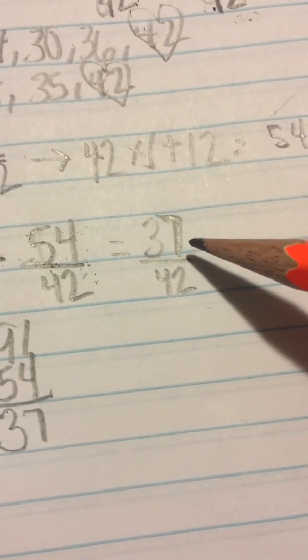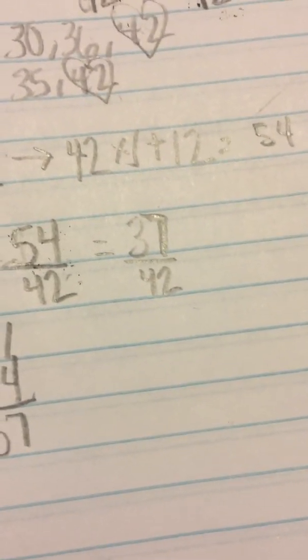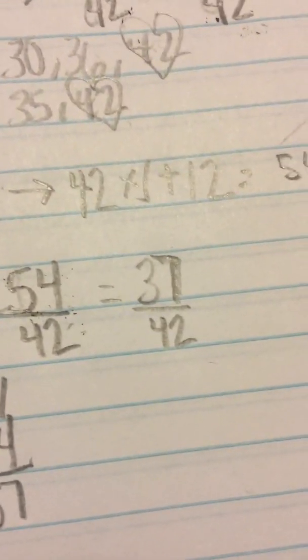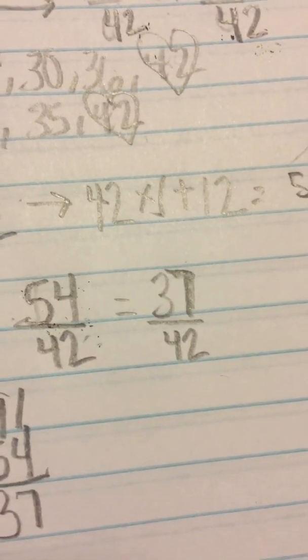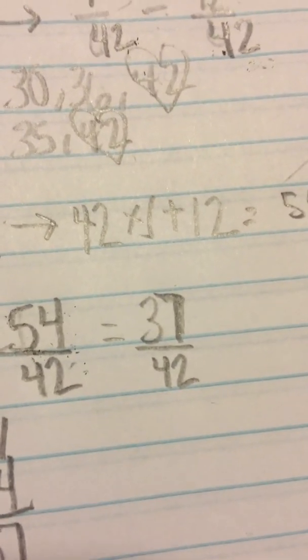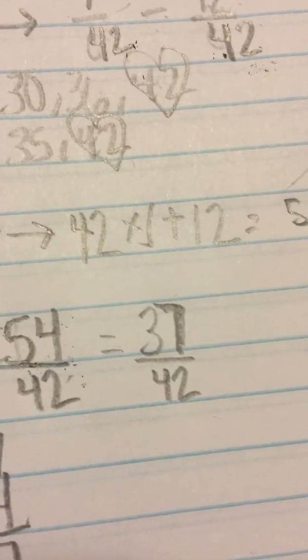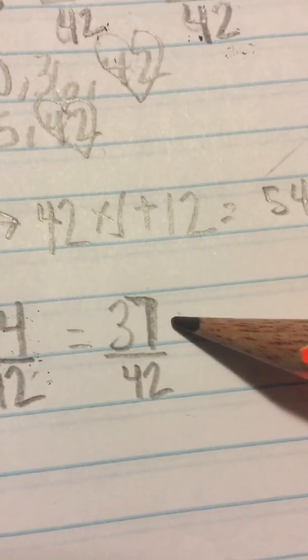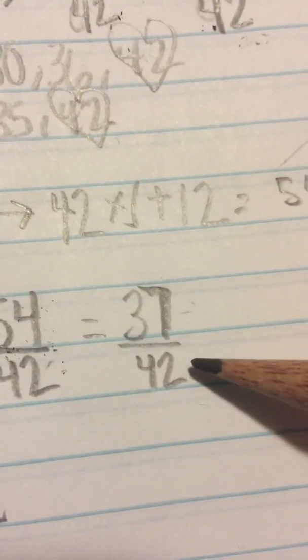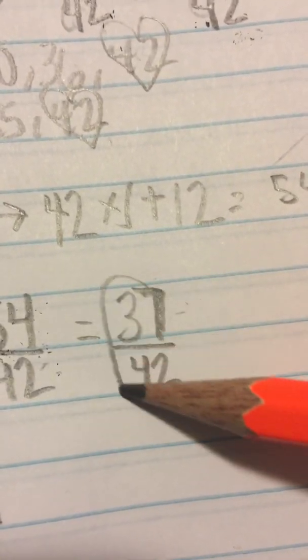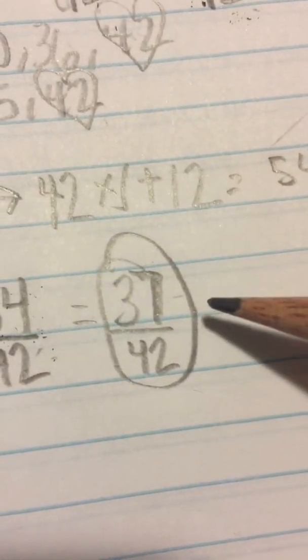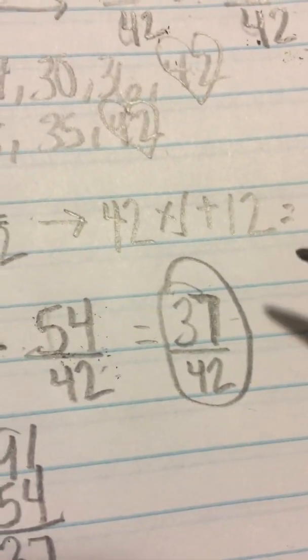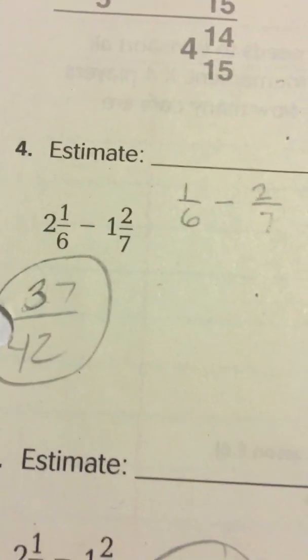This also is not a number you can simplify because 37, there's really no multiples. 2 can't go into 37, 3 can't go into 37, 4 can't go into 37, 5 can't go into 37, 6, 7, 8, 9, 10, and so forth can't go into 37. Okay? 37 can go into 37, but that's not going to matter. So this is the answer. You don't have to simplify it, and you don't have to make it proper. That's just it. So the answer for number 4 is 37 over 42.